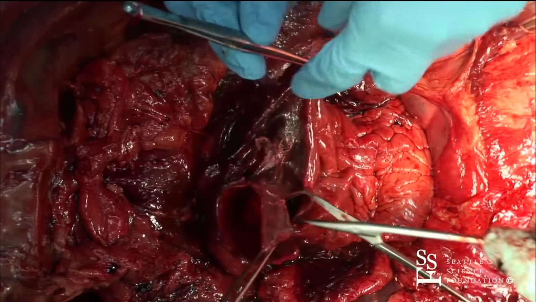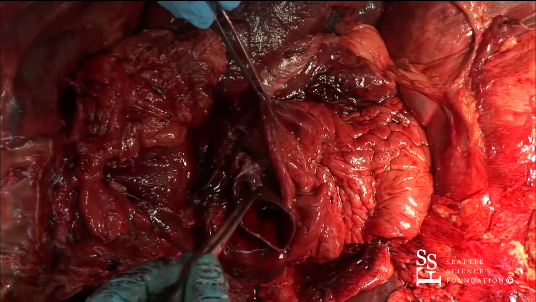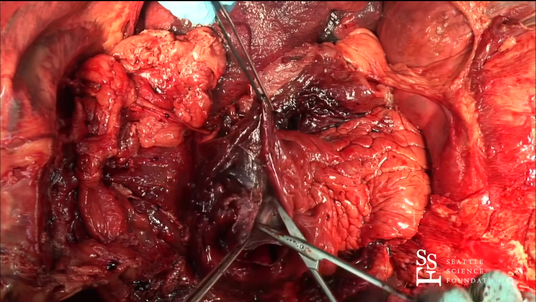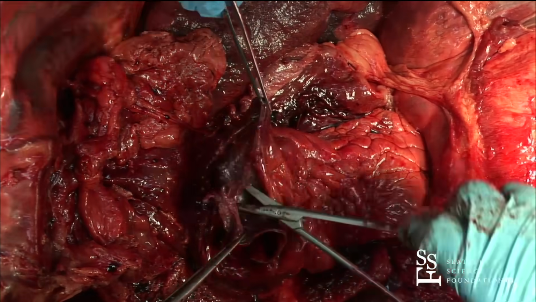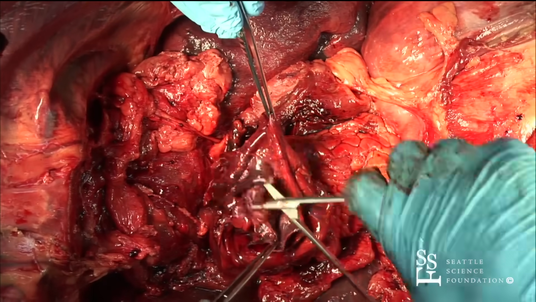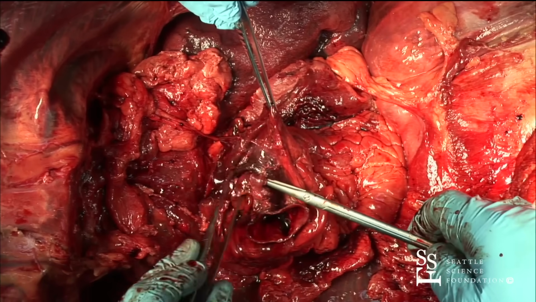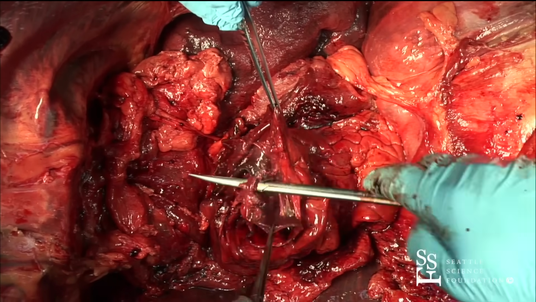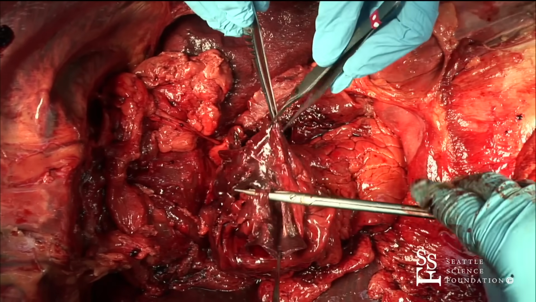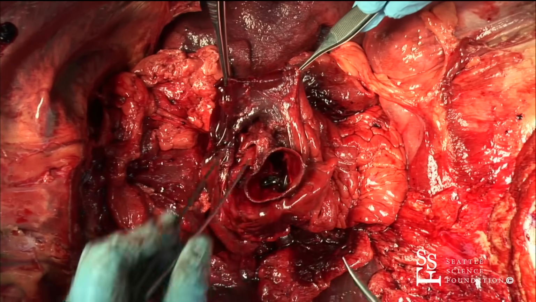We're going to truncate the aorta just a little bit. And here is our left coronary artery. So left coronary artery, right coronary artery across the way here.